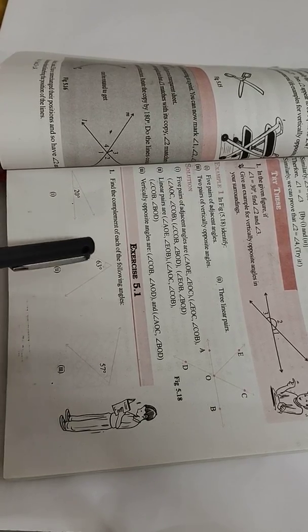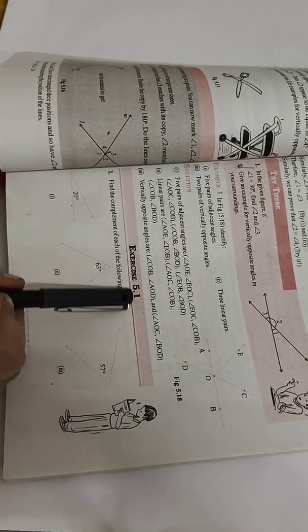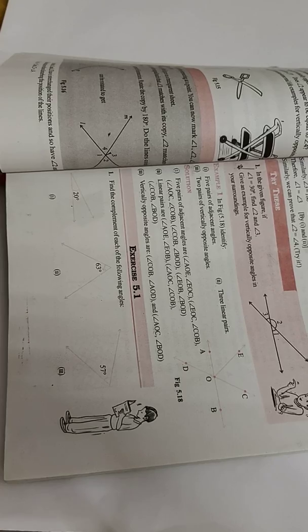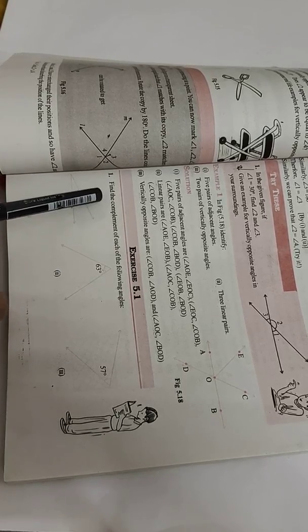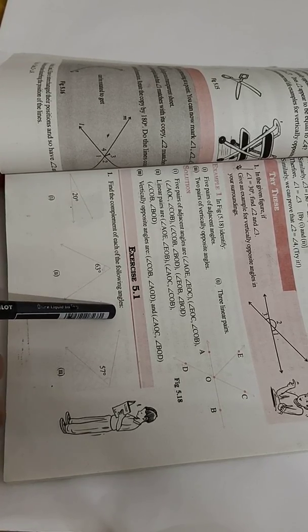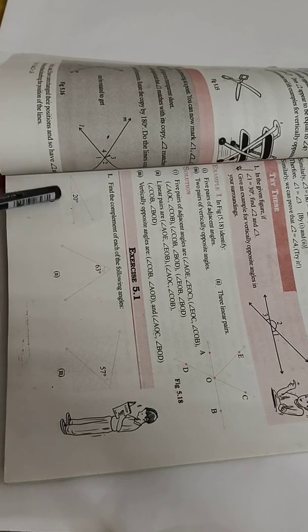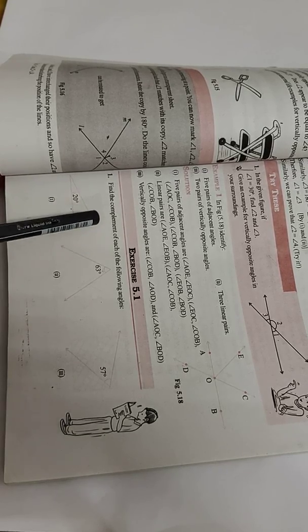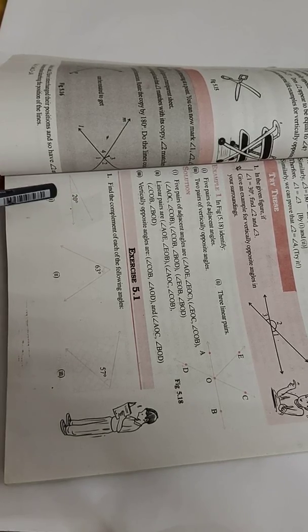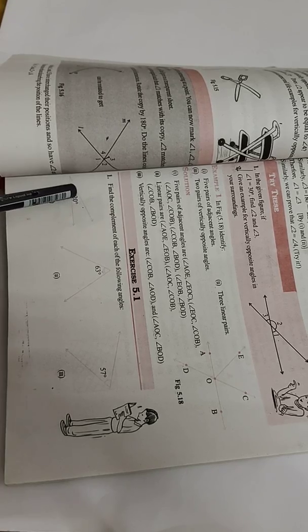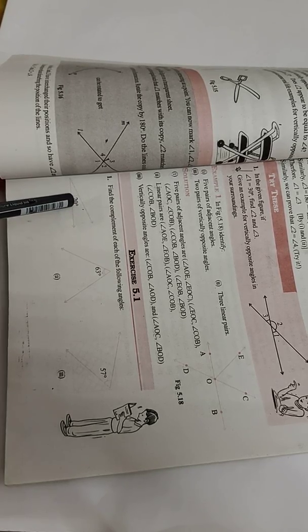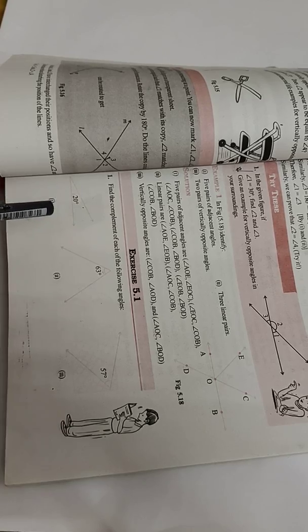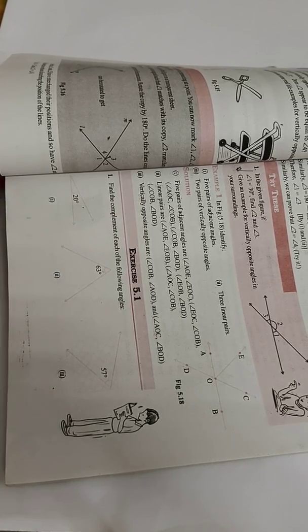Students, in today's lecture we're going to do exercise number 5.1. First question: find the complement of each of the following angles. You already know how to find a complement: we just subtract the given angle from 90 degrees. You can do it in this manner, and you have to do this question in the book only.